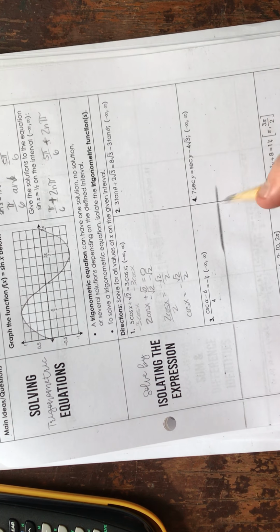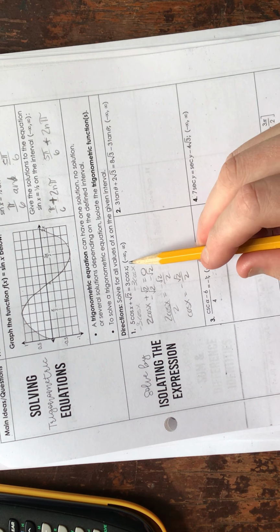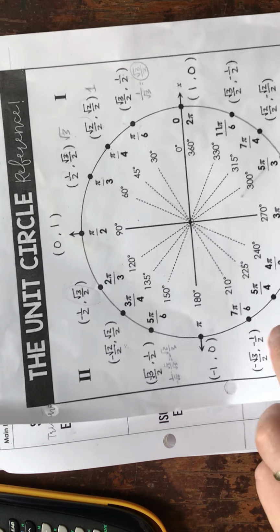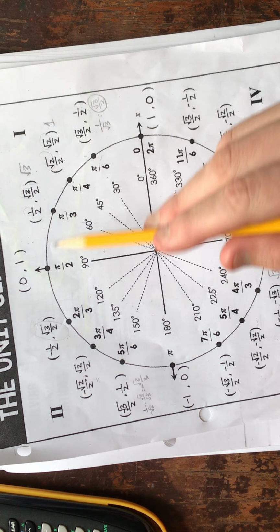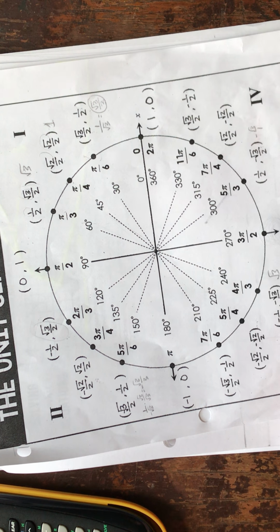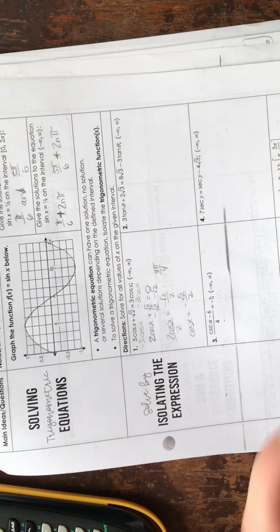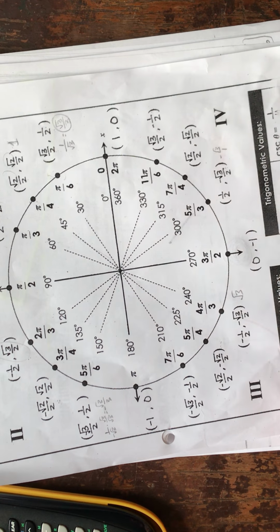Right? So take note of our interval here. It's negative infinity to infinity. So what we need to do here is first look at our unit circle and look for where cosine is equal to negative square root of 2 over 2. It looks like at 3 pi over 4 and also at 5 pi over 4.